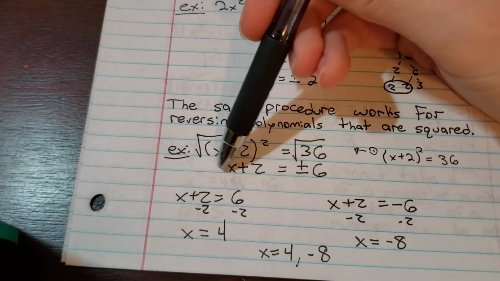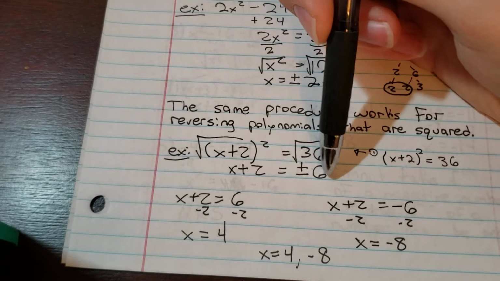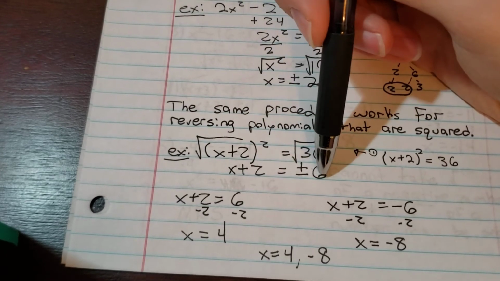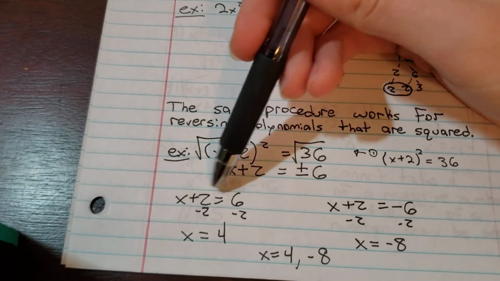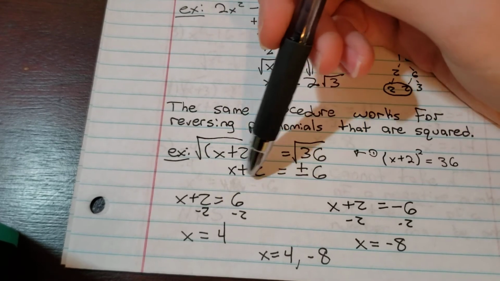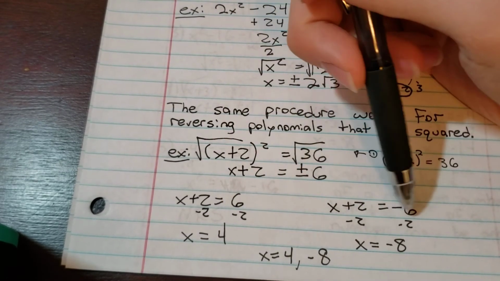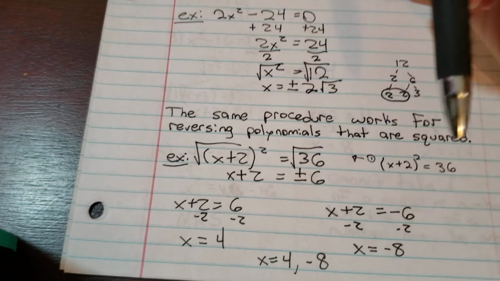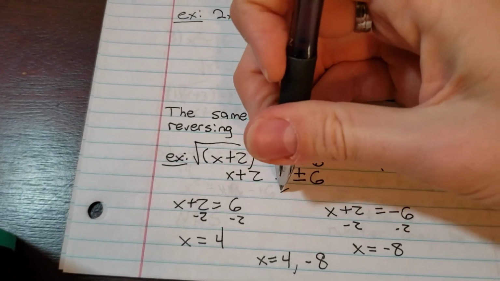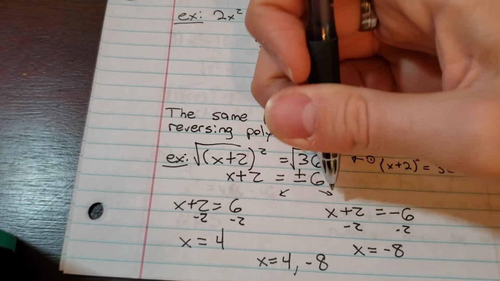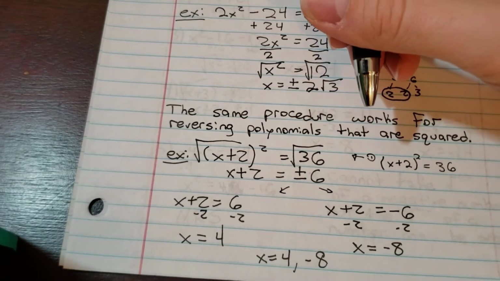From here, I still need to solve for x. So I'm going to set the positive 6 over here and then solve it. And then x plus 2 equals negative 6 is going to be down here. So this goes both ways.